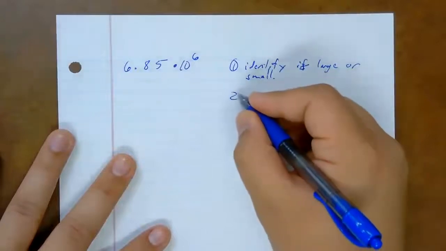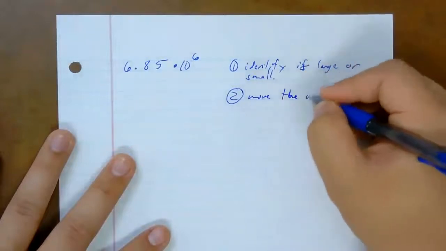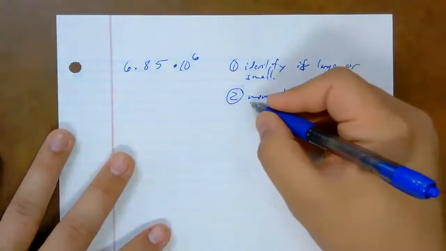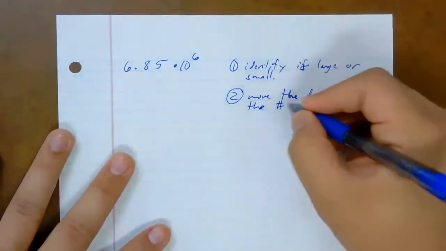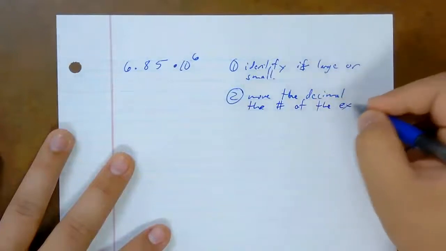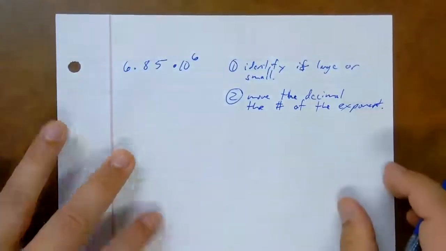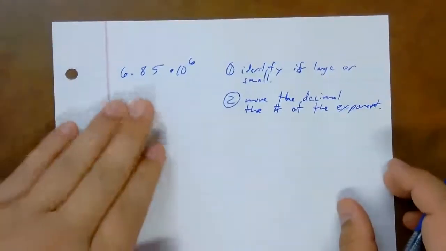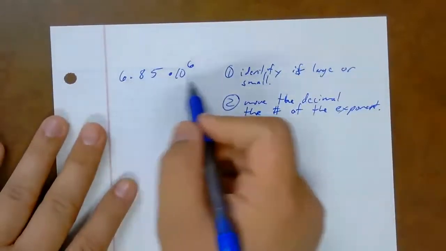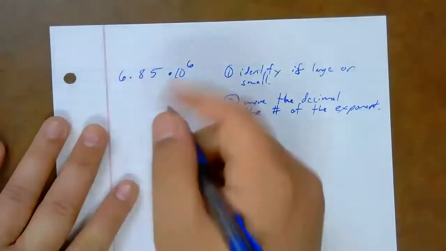So step 2 is move the decimal the number of the exponent. The big thing I want us to focus on is understanding that this is a large number. So we know that if it's a large number, we need to move the decimal in a direction that makes this number bigger, not in a direction that makes it smaller.